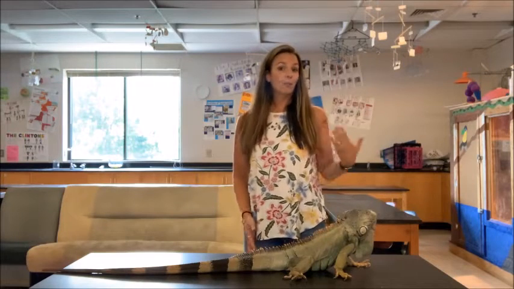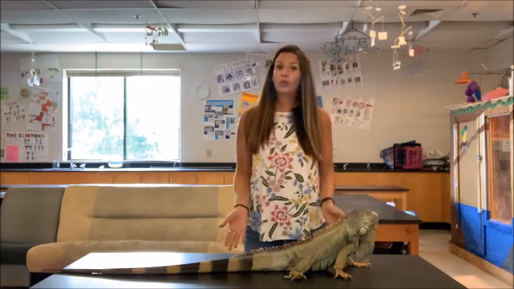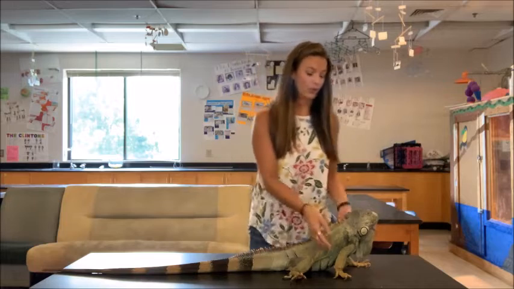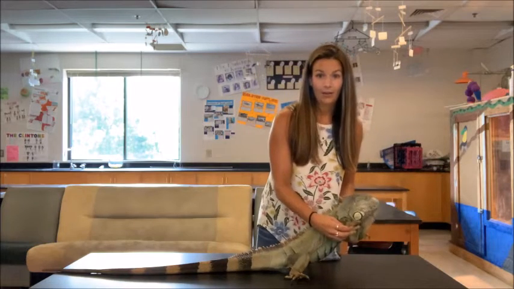So next we have two terms that may be new to you, and that's palmar and plantar. So palmar is referring to the walking surfaces of the front feet here. Plantar is referring to the walking surfaces of the back feet here.